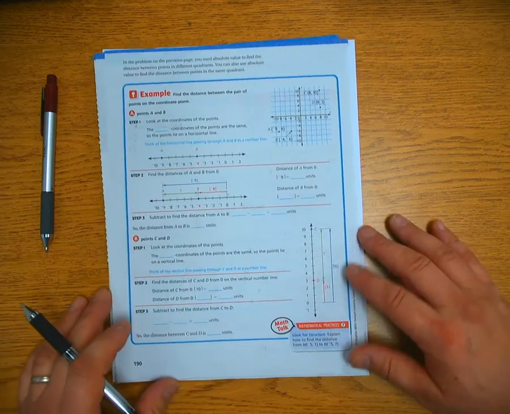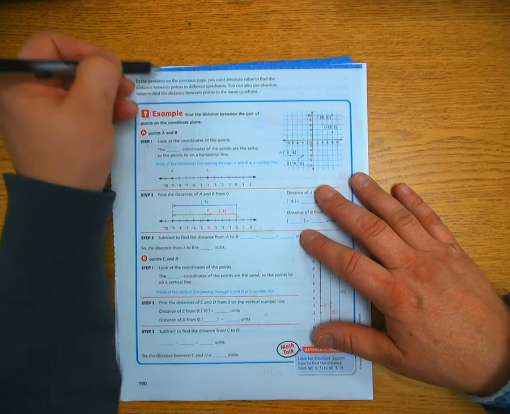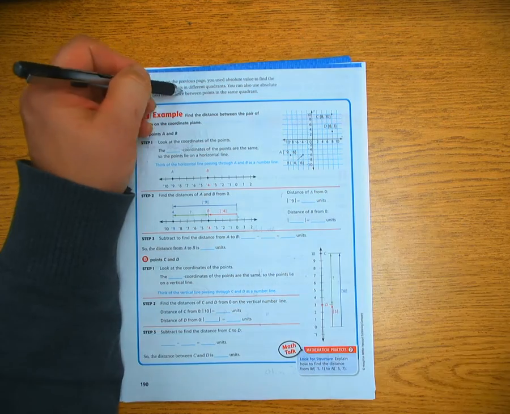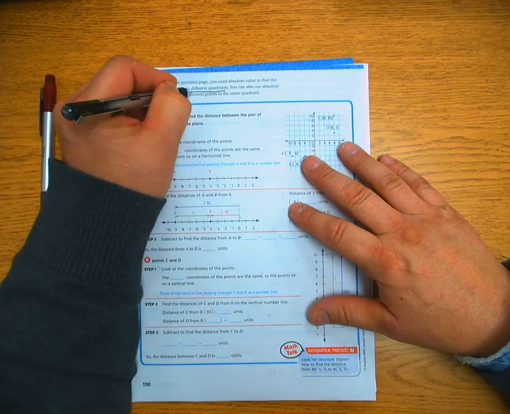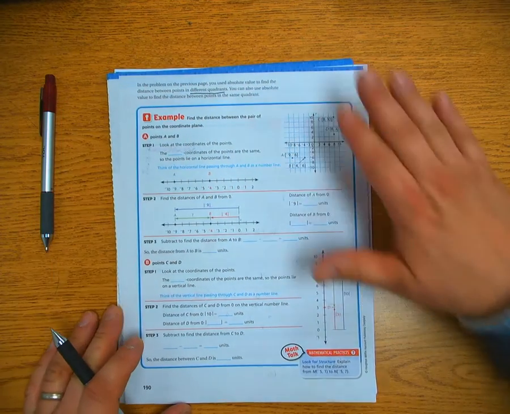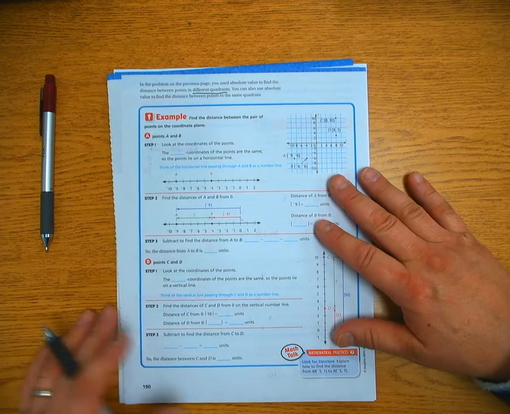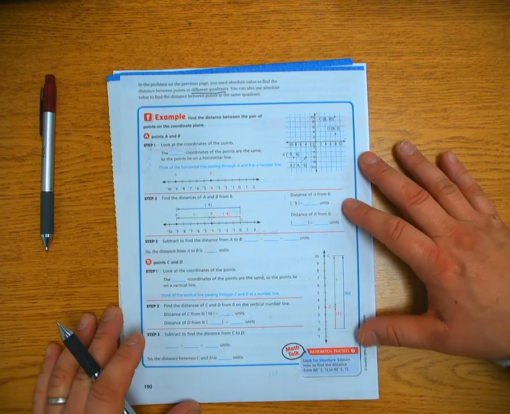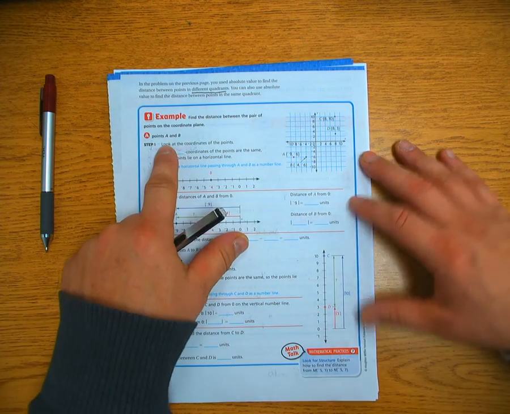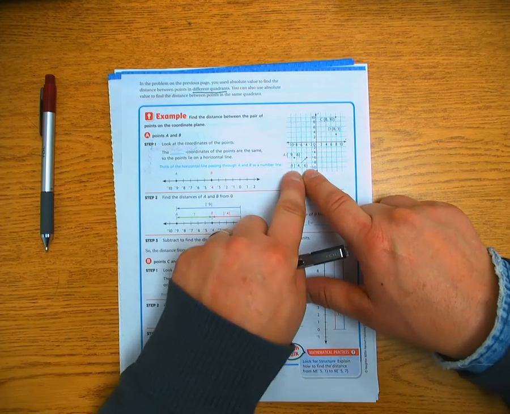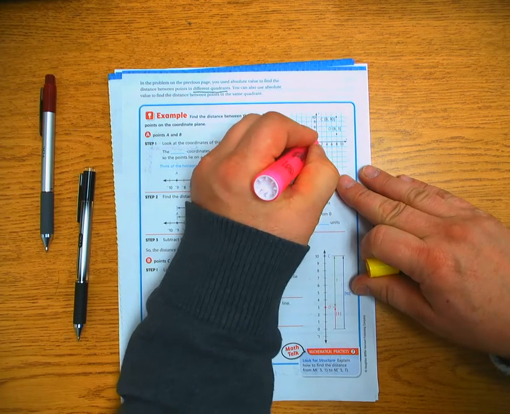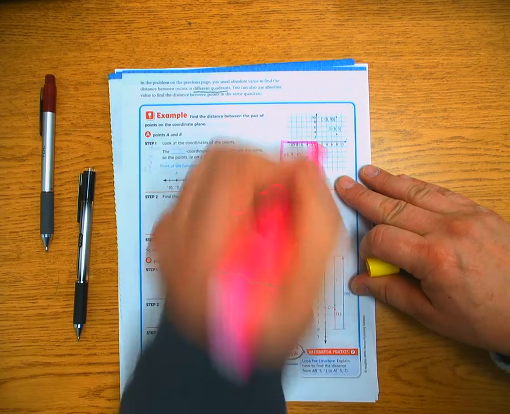All right. In the problem on the previous page, you used absolute value to find the distance between points in different quadrants. We're going to go over that in more detail later. We're just working through this now. You can also use absolute value to find the distance between points in the same quadrant. We're essentially using subtraction. So look at points A and B. They're right here. Notice they're both in quadrant 3. Here's quadrant 3. They're both inside that quadrant.